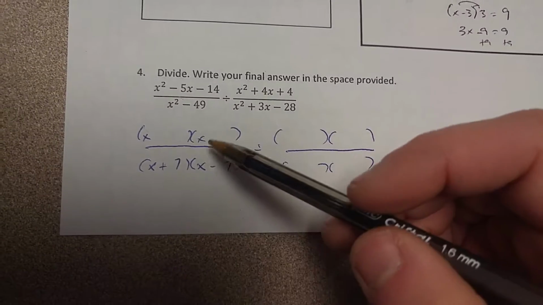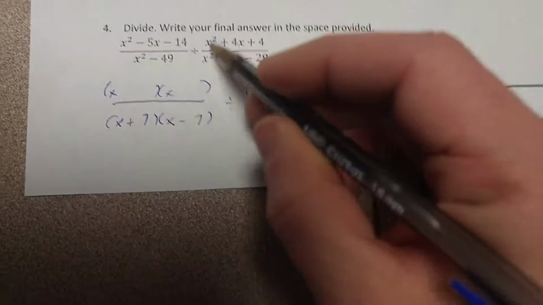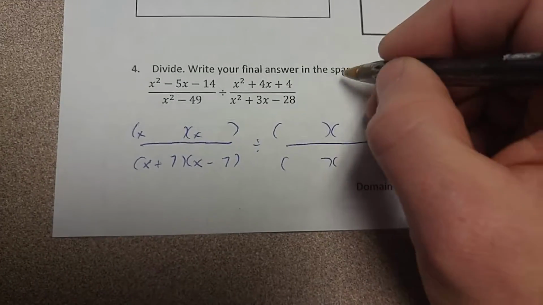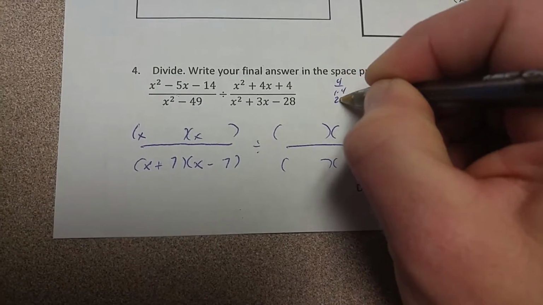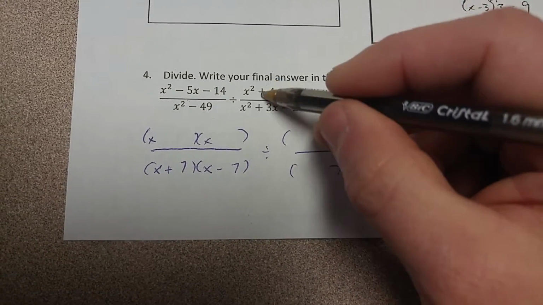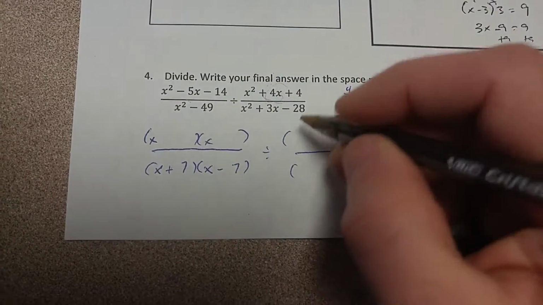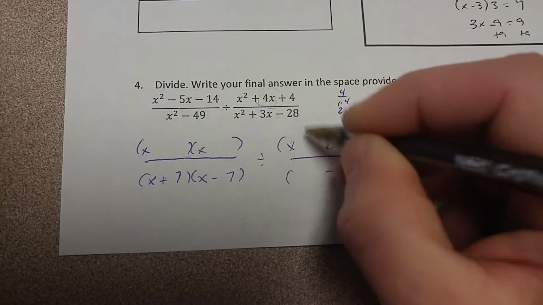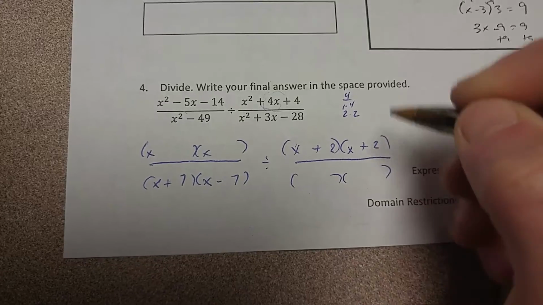Okay, and then a couple people factored this one wrong. The only numbers that multiply to give you 4 are 1 and 4 and 2 and 2. It can't be 1 and 4 because when you add 1 and 4, you don't get 4. So this one has to be 2 and 2. And everything is positive, so positive and positive.